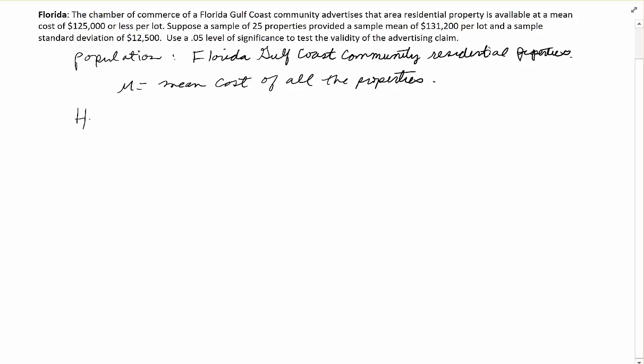So what they're claiming is that this cost is at most $125,000. Now, a sample of size 25 gives us a sample mean of $131,200. So this is evidence that does not support their claim. This is evidence that actually supports the alternative that mu is greater than 125,000.